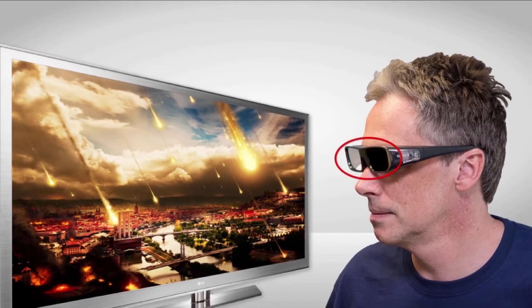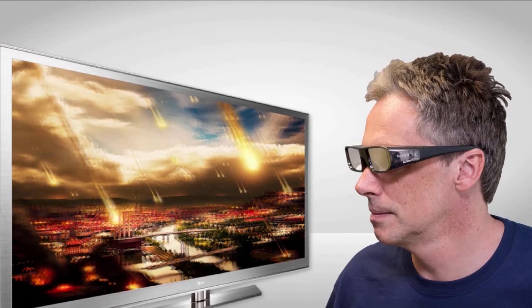So when the left image is projected, this lens becomes clear, and this one is opaque. So I only see the left image in my left eye. Then 100th of a second later, the right image is projected on the TV. This lens goes black and this one goes clear. So with these on my head, I get a very vivid, again, colorful and three-dimensional representation of the scene through the TV.